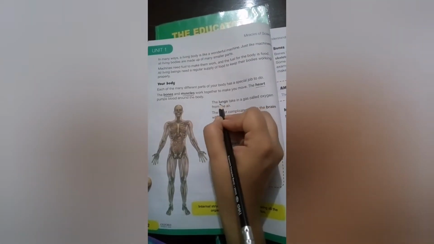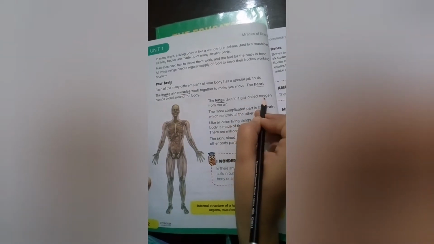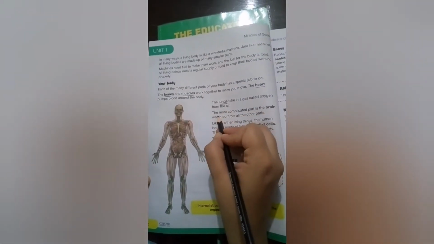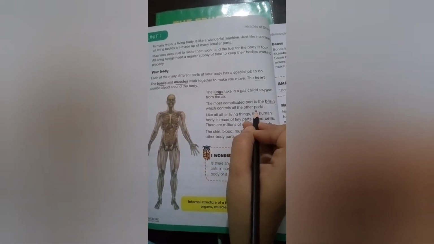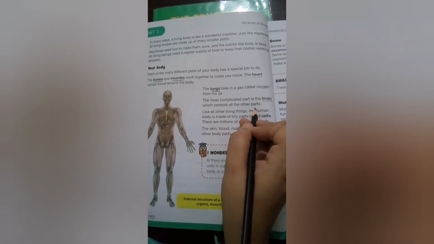The lungs take in a gas called oxygen from the air. Now, what is the function of the lungs? They take in a gas which we call oxygen from the air. The most complicated part is the brain, which controls all the other parts. When our body does different activities, all activities are controlled by the brain.